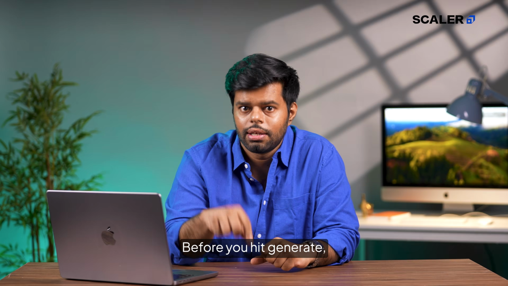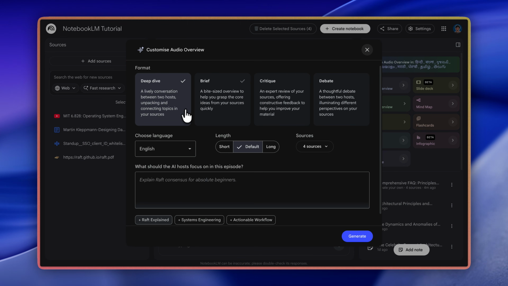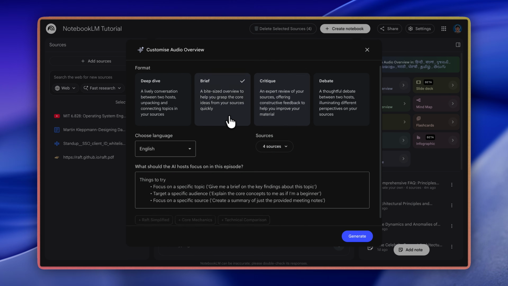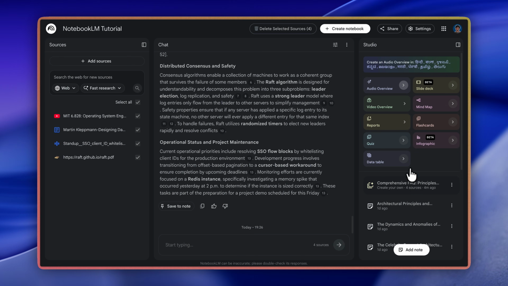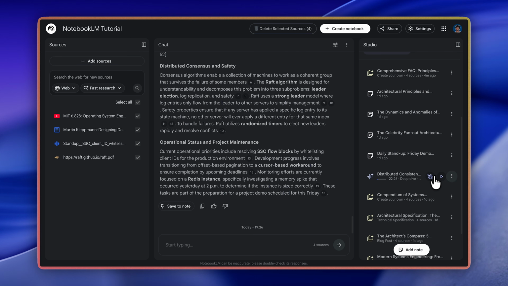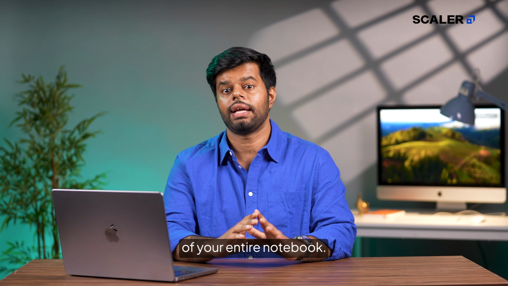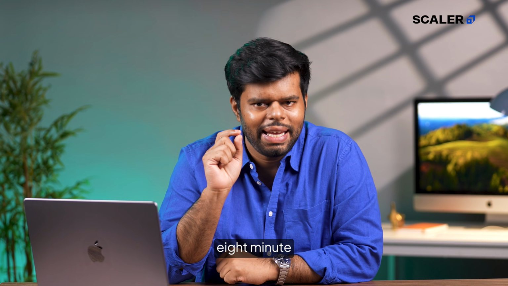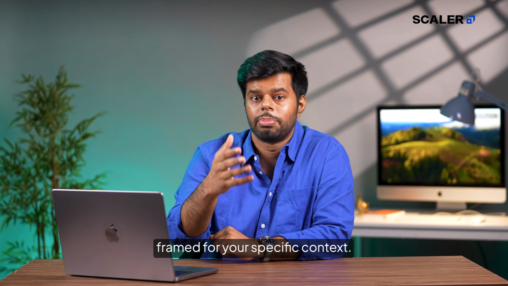Before you hit generate, click the edit icon. You get a customization panel, and you can set things like how deep you want the conversation to be. Do you want it to be explorative? Do you want it to have opposing perspectives? Or do you want just a quick summary? Now, instead of a 20-minute overview of your entire notebook, you get a focused 8-minute conversation on exactly what you asked for, framed for your specific context.